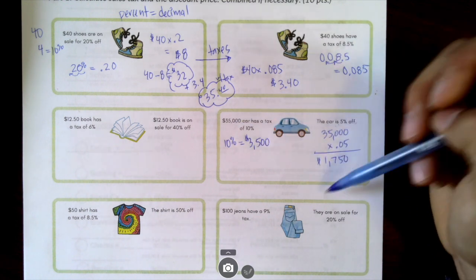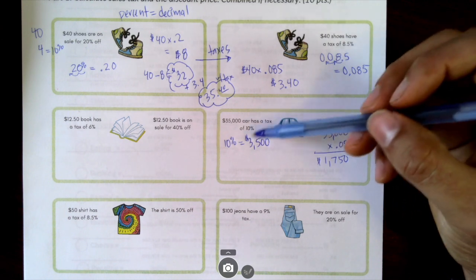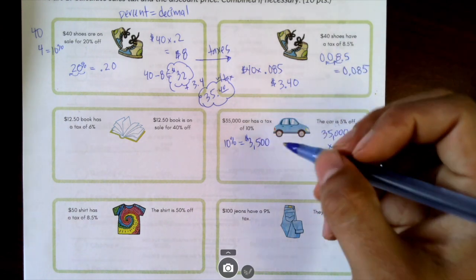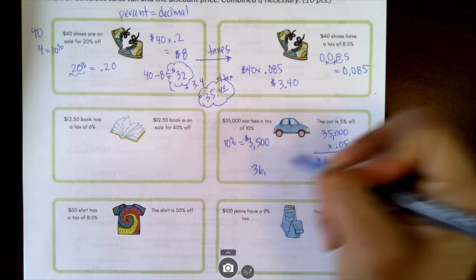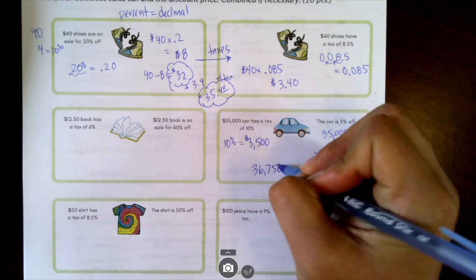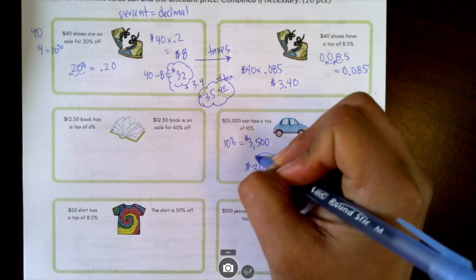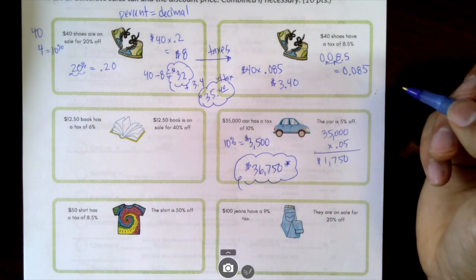What's the price of this car? Well, if you add that and subtract that, it's still going to be $36,750. And keep in mind, it's actually going to probably be more because there's like DMV fees and all that good stuff.